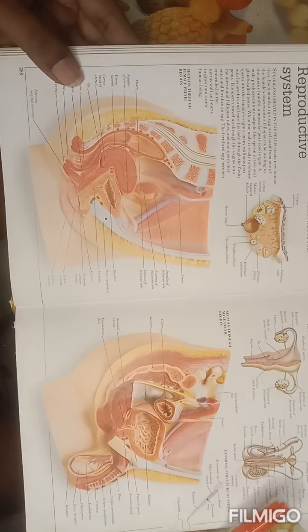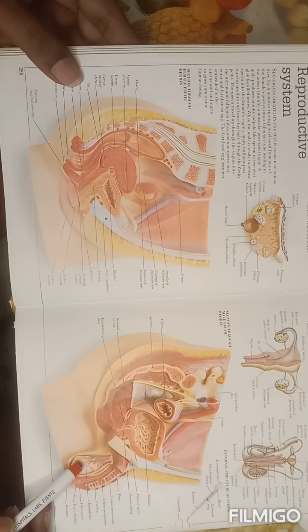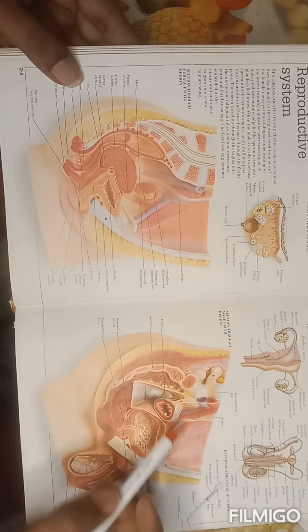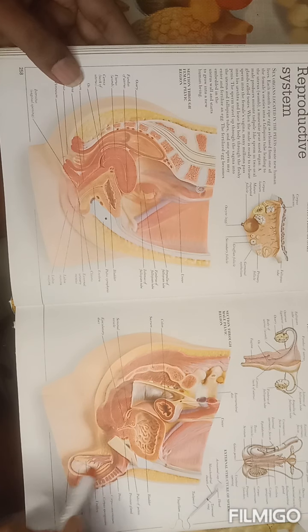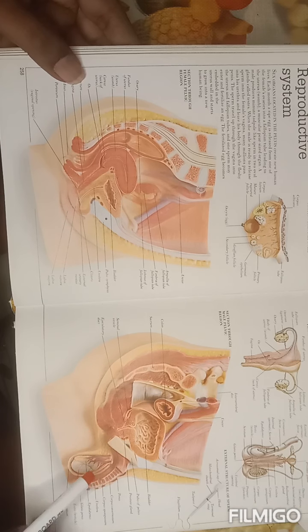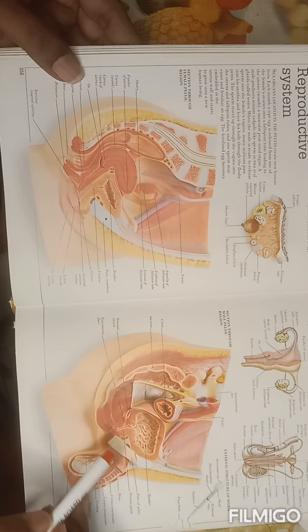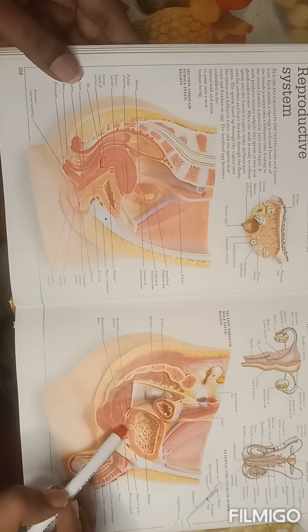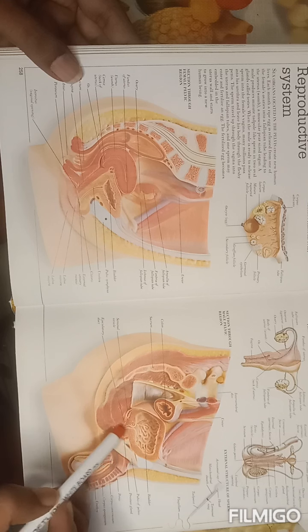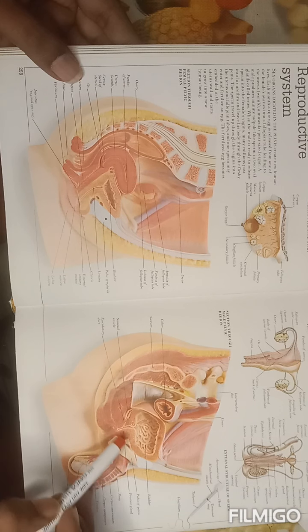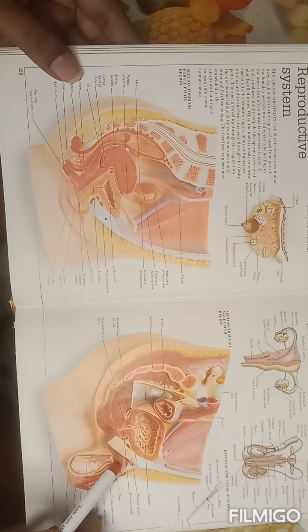This is a cross section of the hip. You can find the testes here, and they are outside the body. They are not in the abdominal part, but outside the abdominal cavity. We call it the scrotal cavity. In the testis the sperms will be generated, and they are conducted through the vas deferens. You can see this structure here: this is the seminal vesicle, this is the ejaculatory duct, and this is the prostate gland. From here the urethra comes through the penis.